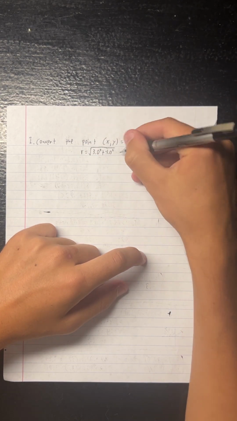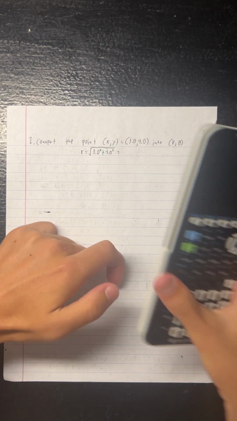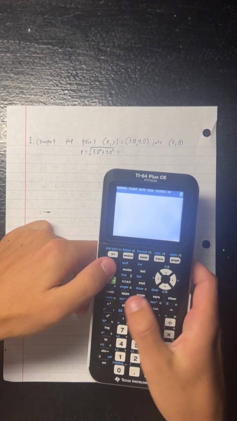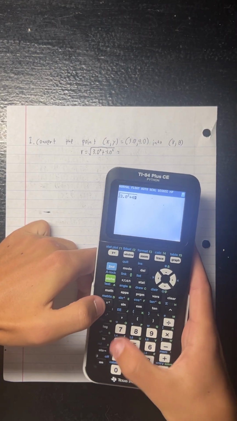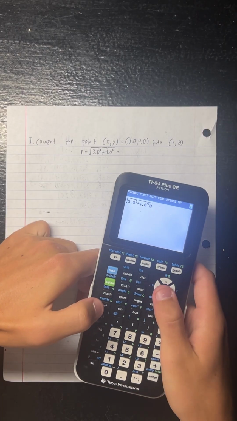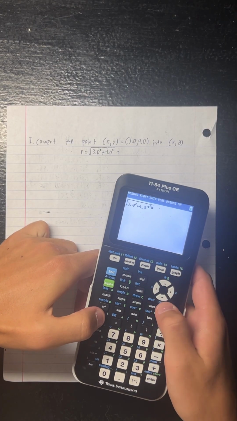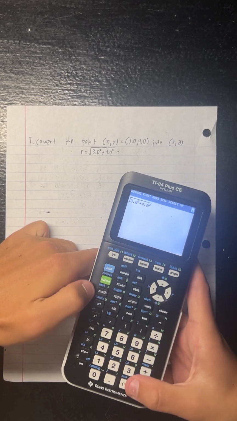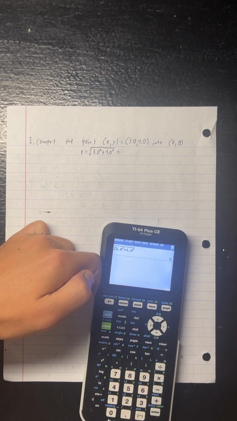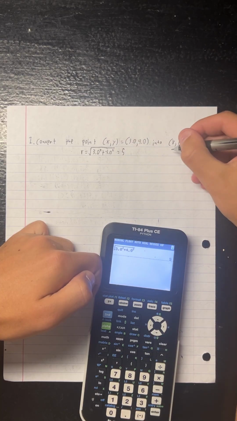So we can set that up and plug that into our calculators. So we can do root 3.0 squared plus 4.0 squared, and enter, which gives us 5. So our r is going to be 5.